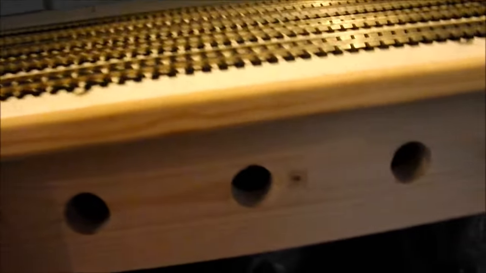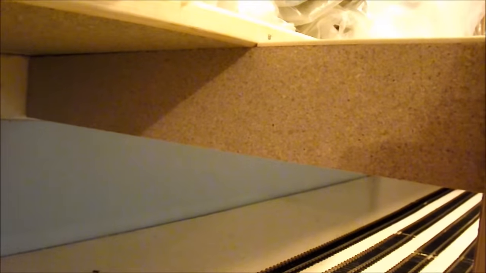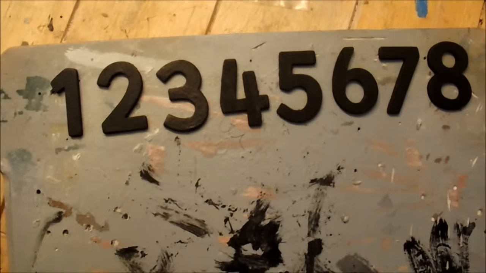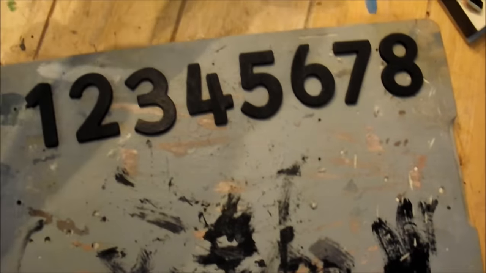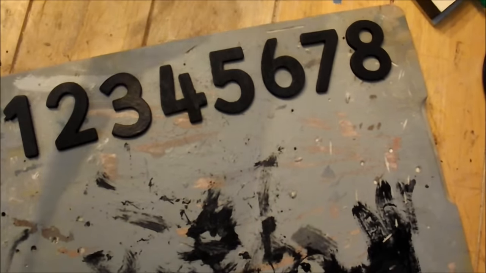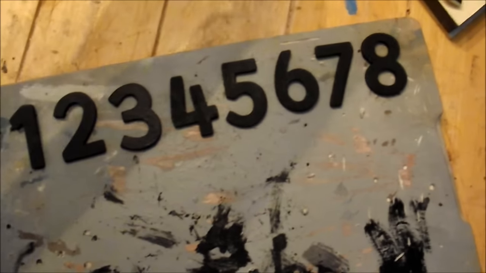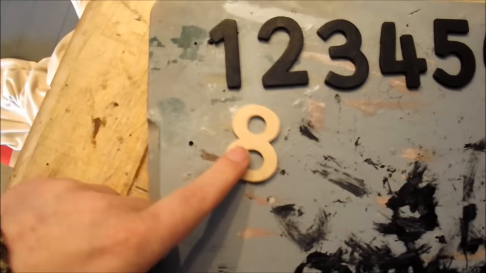So that's where we're at, and that is pretty much the layout tour in itself. But just before I go, I'll show you the numbers which I've only just done today, so you can have a look at what I mean. These are the numbers that I've just painted up today. They're basically children's numbers, really. I think they've come from a toy shop or something like that. And if I just show you, this is what it looks like unpainted.